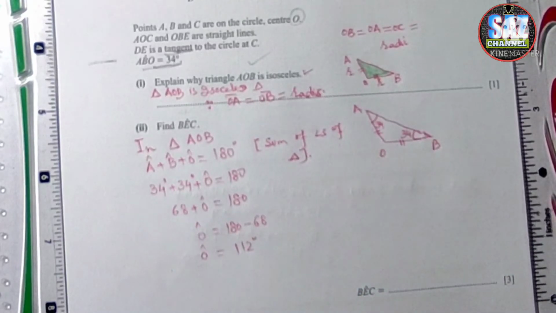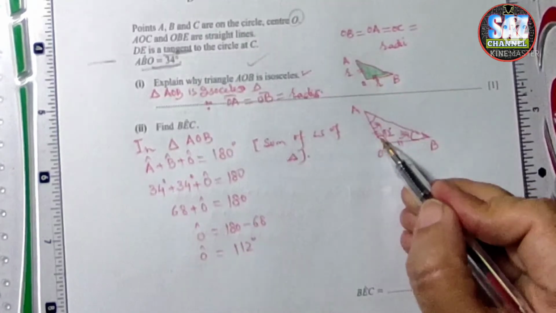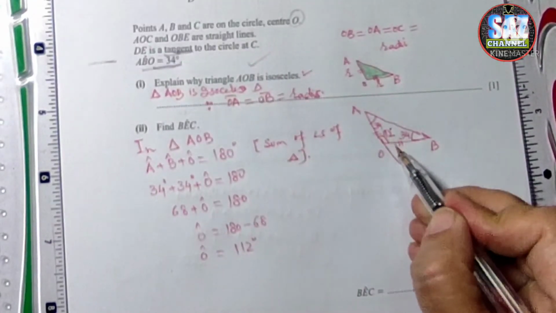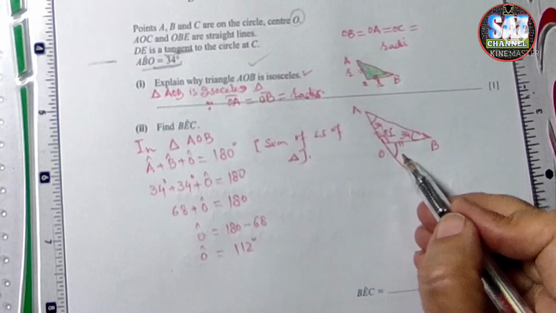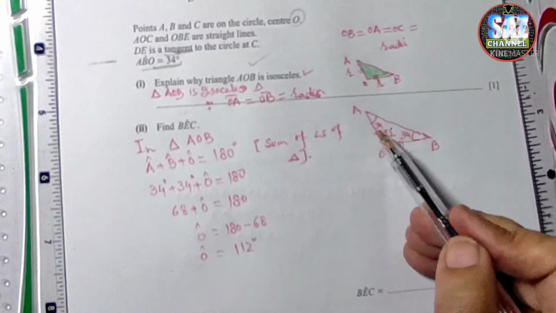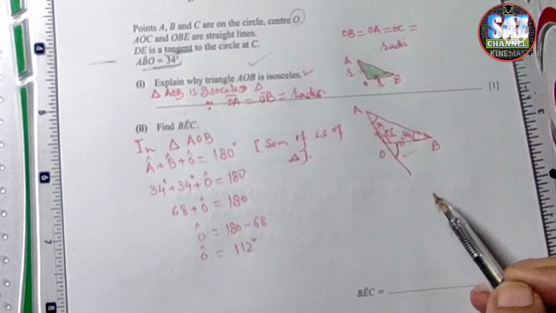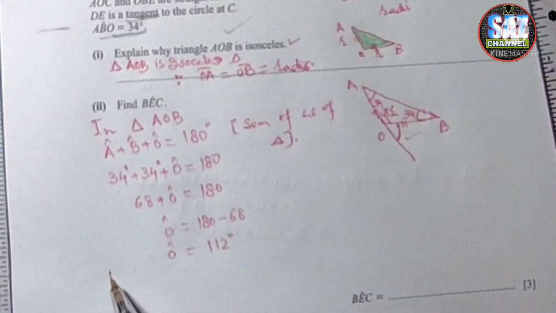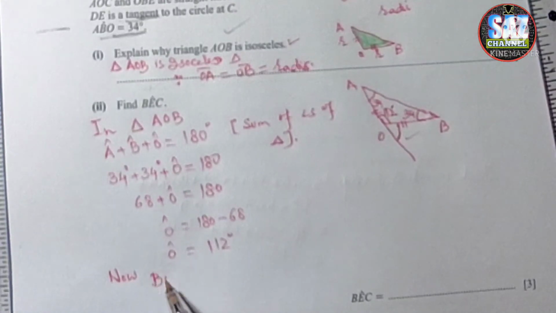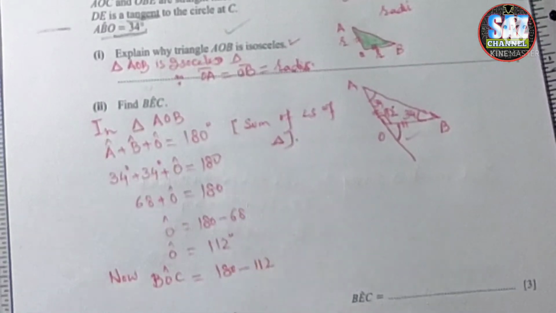Now this angle is 112 degrees, and what we have to do is find this outer angle. Either I can use the property that the exterior angle of a triangle equals the interior opposite angles, or I can see that this whole is a semicircle. Now we can give the name BOC to the angle. BOC will be equal to 180 minus 112. I have to take it from 180 degrees, and this becomes 68 degrees.